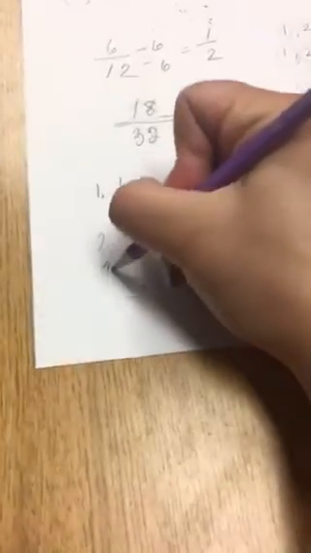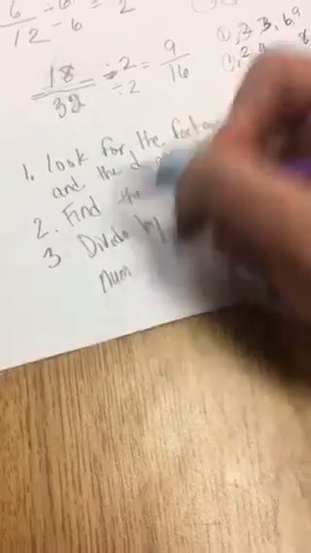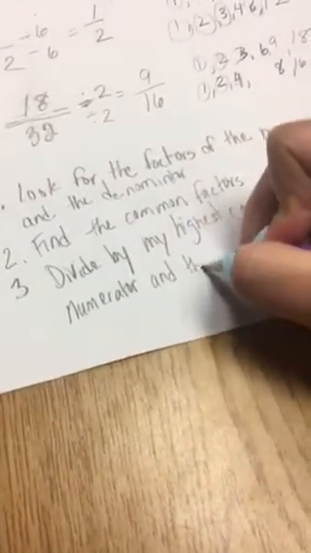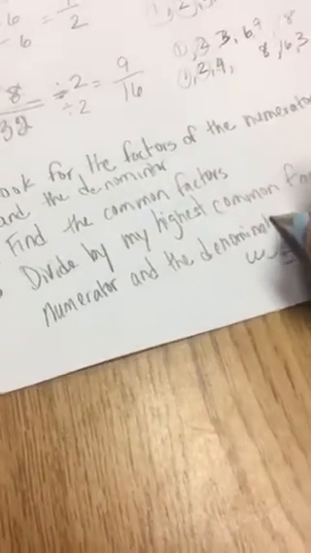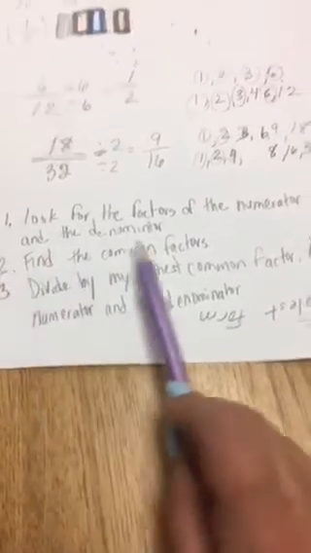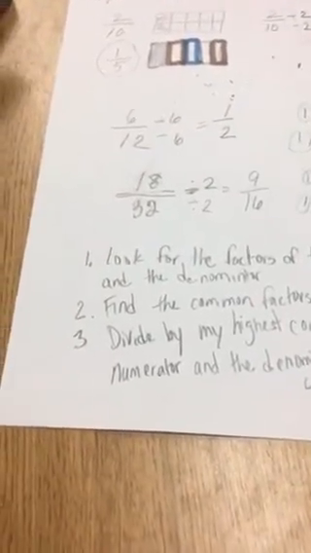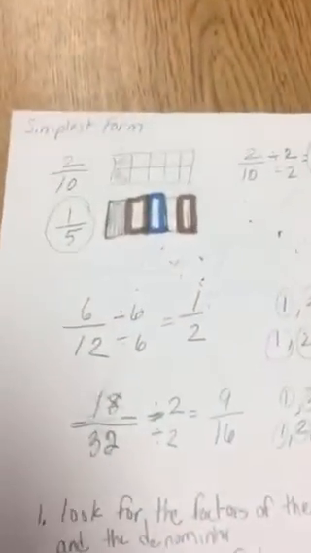Then my second step is to find the common factors. My third step is to divide the numerator and the denominator by my highest common factor. Okay, so those are your steps. First, look for the factors of the numerators and the denominators. Step 2 is find the common factors, and step 3 is divide the numerator and the denominator by my highest common factor. Once you divide both the top and the bottom by the highest, you'll be able to make your simplest form of your fraction.